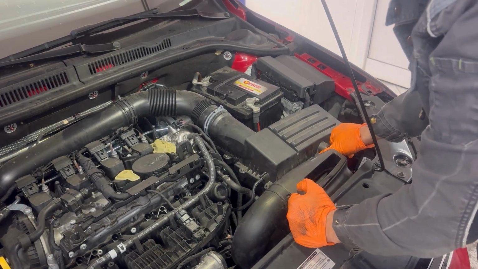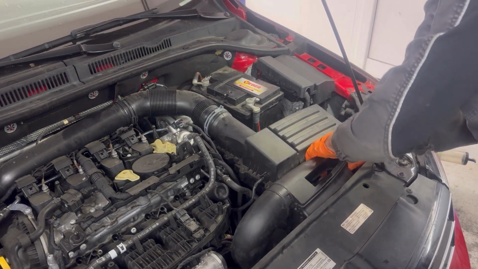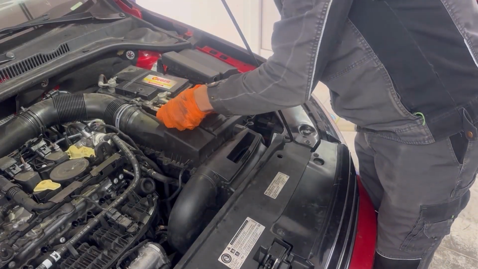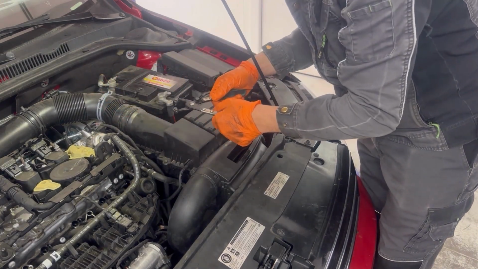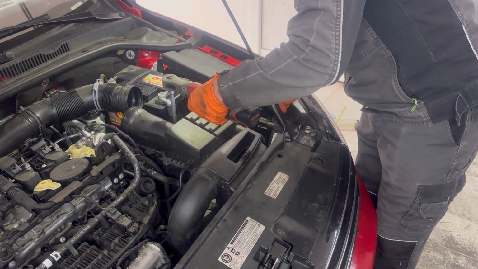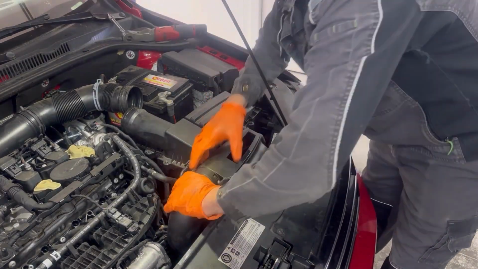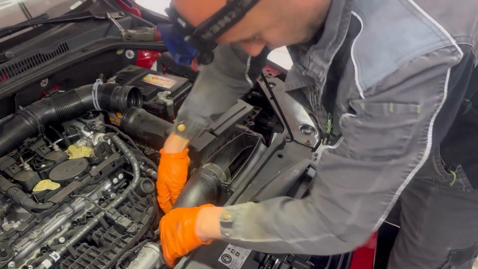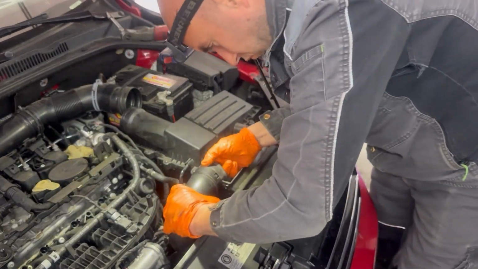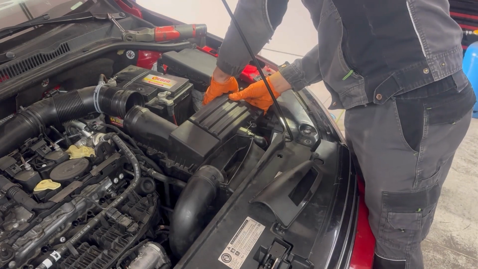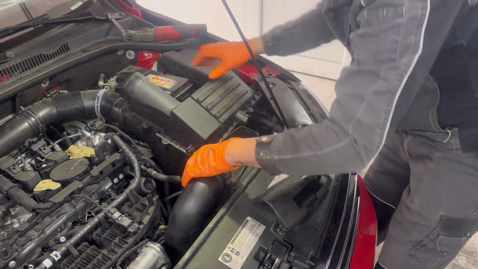To do that, first I'm going to remove the air filter housing. Now that the air filter housing is removed, I have access to the top of the transmission.